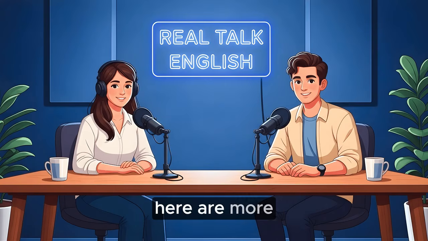Sure. Here are more important basic travel words. A passport, the official document you need to travel to another country. A visa, permission from a country to enter and stay there. A ticket, the document that lets you travel by plane, train, or bus. A flight, a journey by plane. A hotel, a building where you pay to sleep and stay. A map, a drawing that shows streets and places to help you find your way. A tourist, a person who visits a place on holiday. A souvenir, a small gift you buy to remember a place.